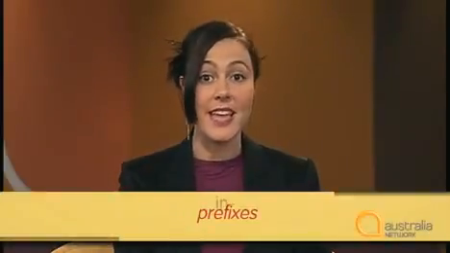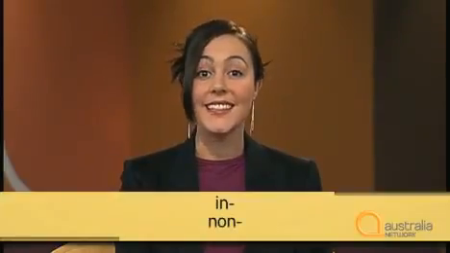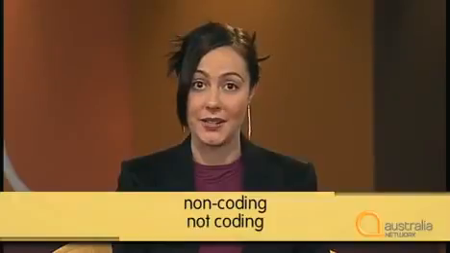Two of the prefixes he uses are in and non. Listen. And by the way, the non-coding sequences have survived as well. He calls the junk DNA the non-coding sequences. Non-coding means not coding. Notice that we use a hyphen with the non prefix.